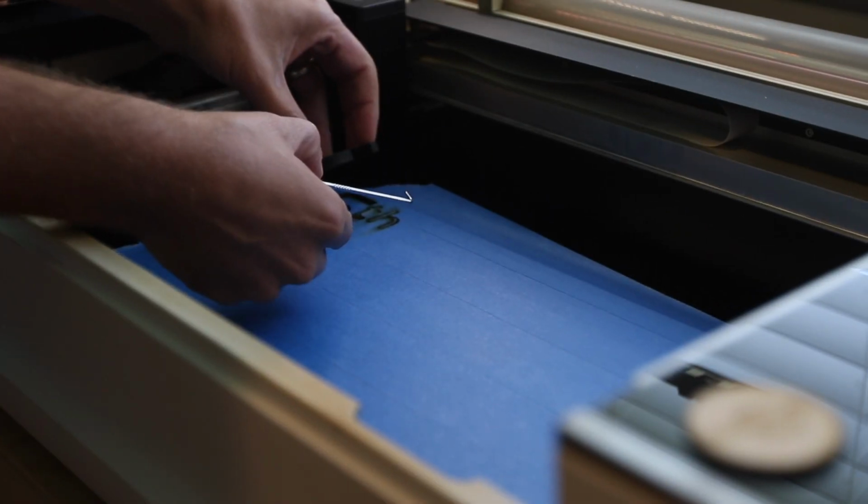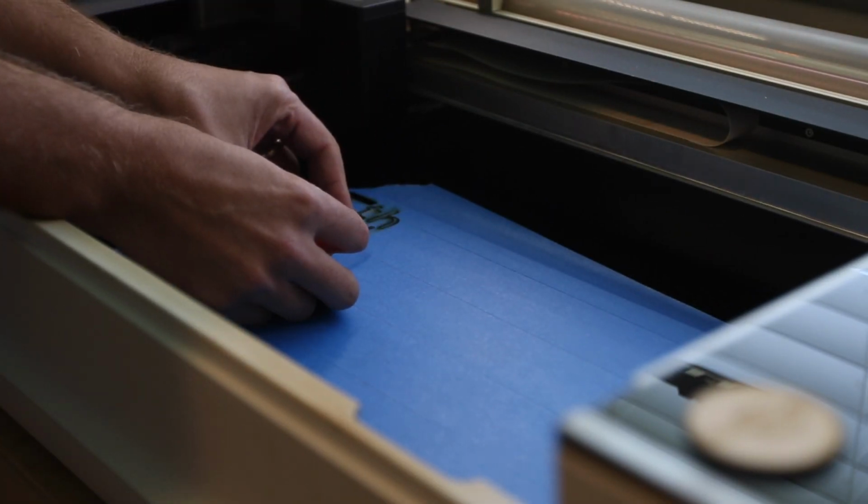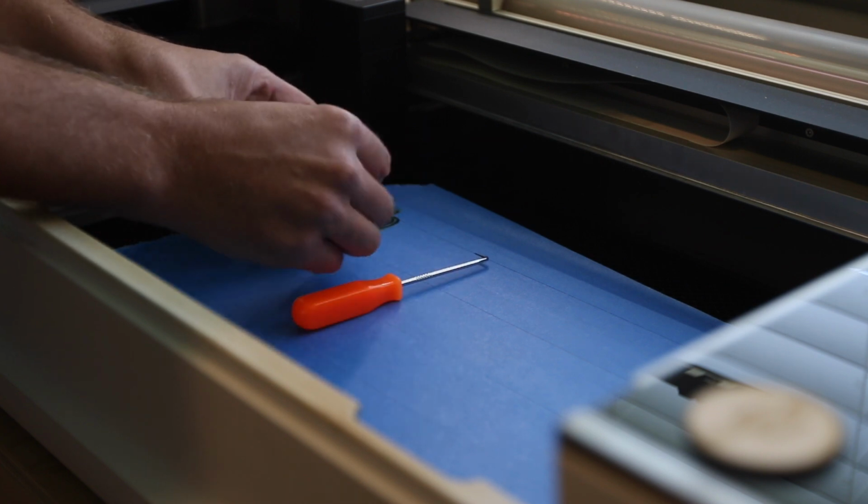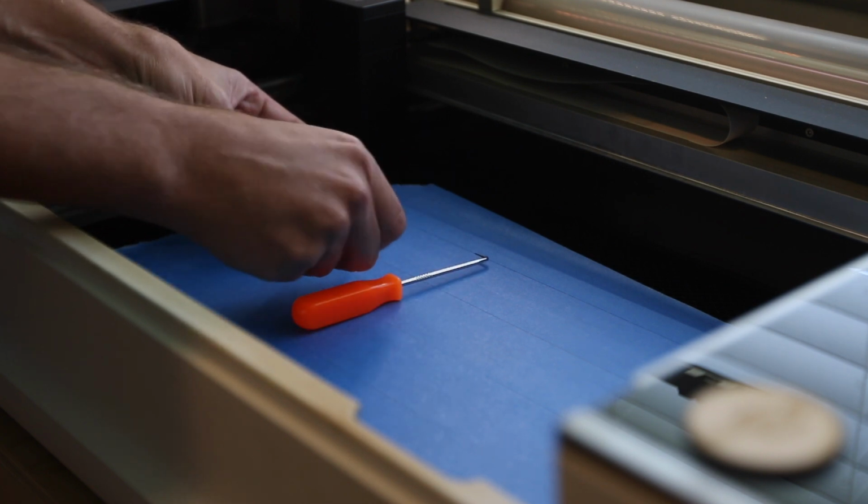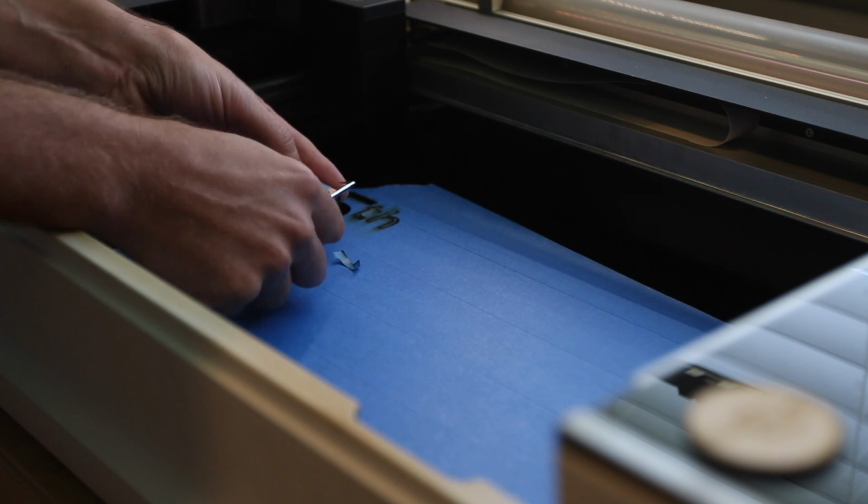Once it was finished, I couldn't wait to see how this paint looked since I masked it off. It's always such a fun reveal when you take off the masking and you see what's left beneath.